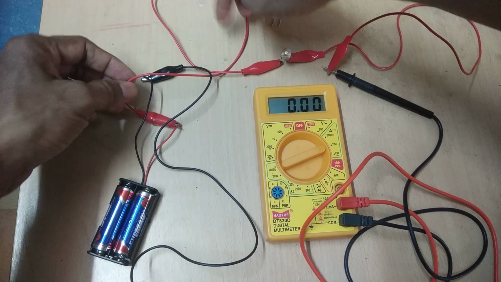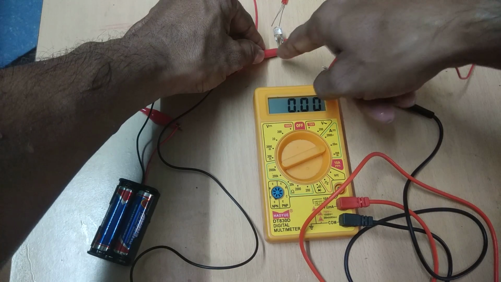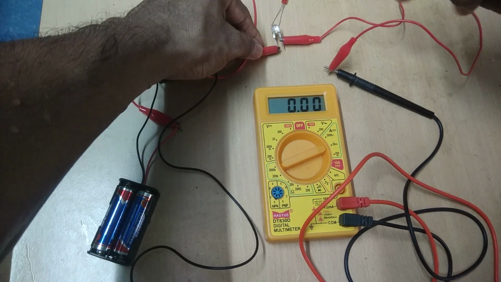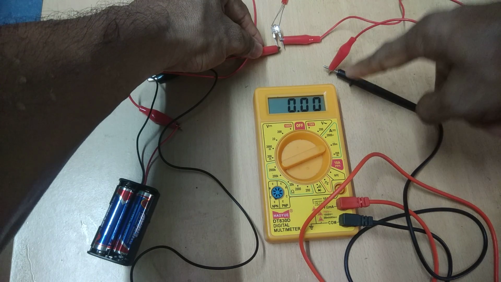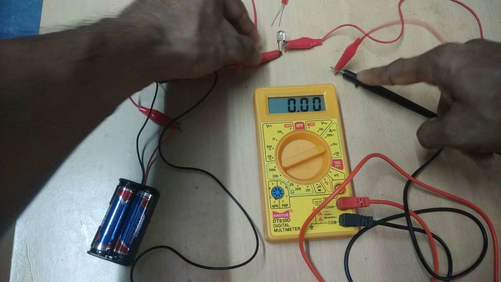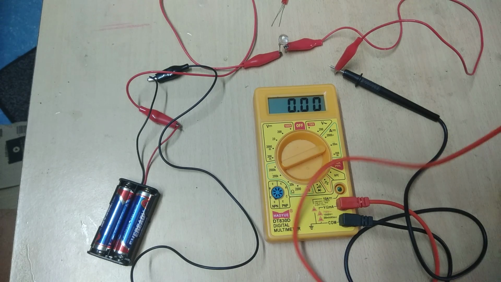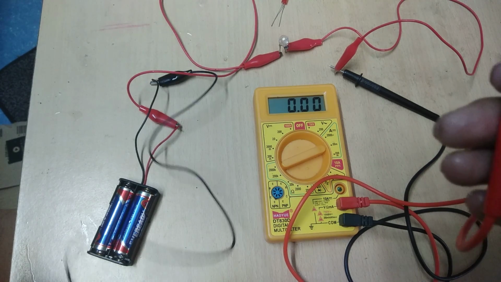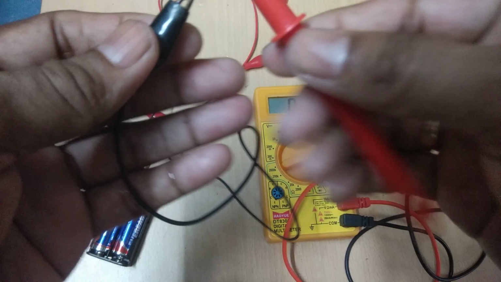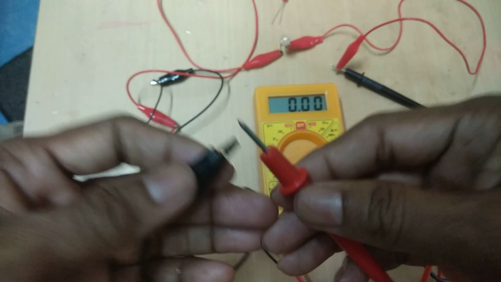How? This is the positive, this is negative. We place this negative with the negative terminal of the multimeter, and this is the positive probe. We will touch this positive probe with this and we measure the current.